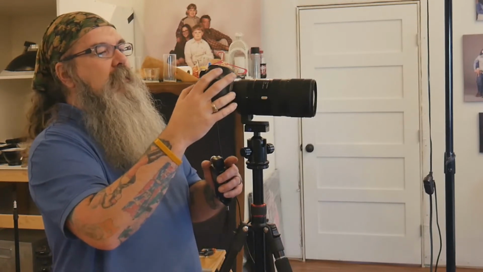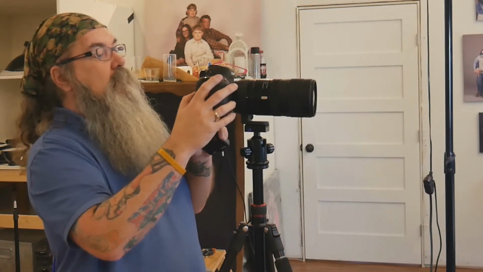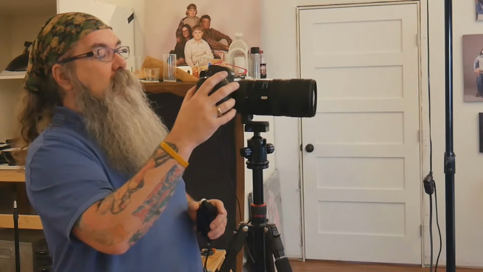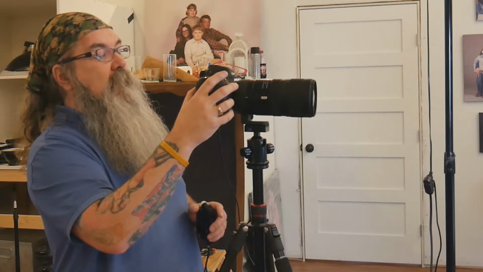And so what I'm also going to do here is change my shutter to give me a bit of a delay, so I'm not introducing camera shake.